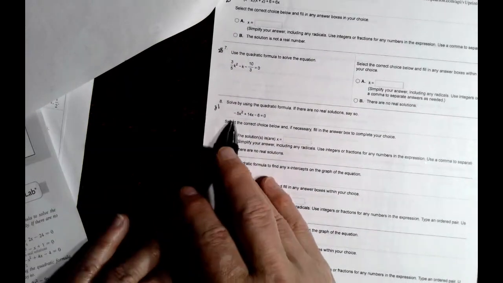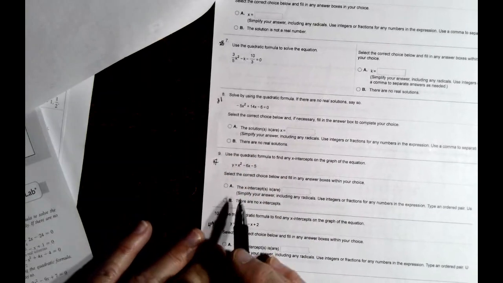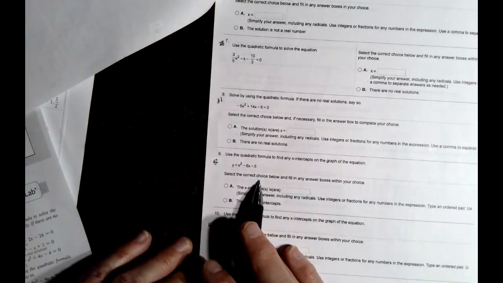All right. Here you could multiply by negative 1. You don't have to, but it might make it easier on you. Here you don't have to do anything with it. Just use your A, B, and your C that you got there. Same thing here.